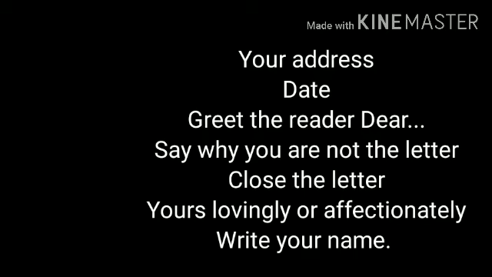Okay, the same thing, greet the reader, dear father, dear mother, dear friend, like that you can mention, and say why you are writing the letter. You have to say the reason, and give the message what you have to say, and close the letter with the word yours lovingly or affectionately. Okay children, after that you can write your name.